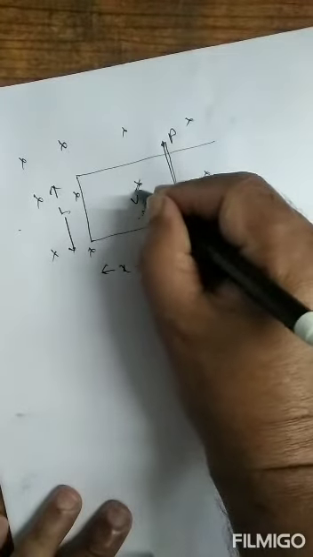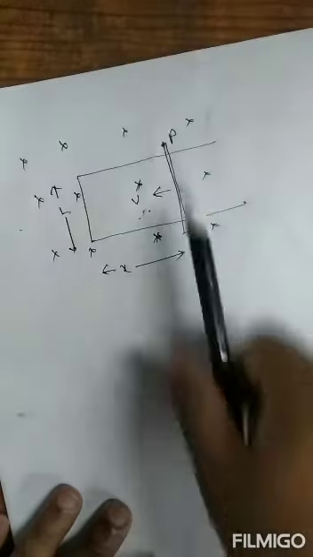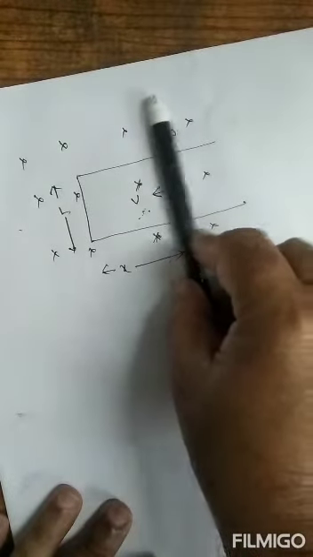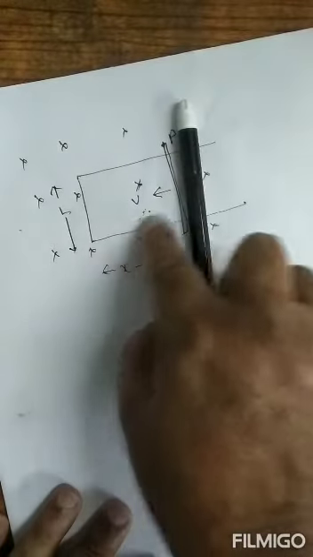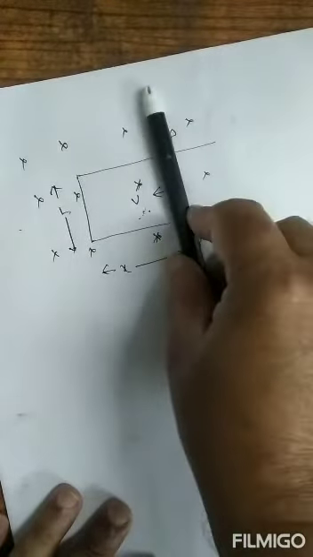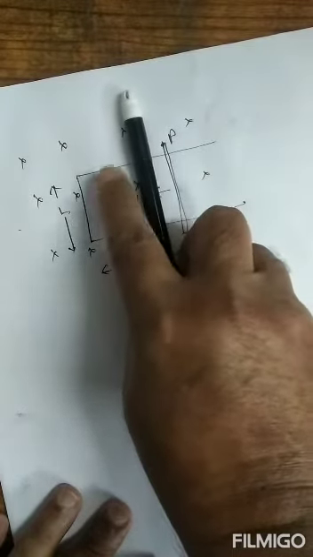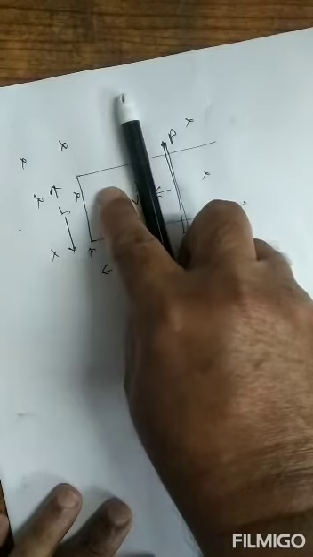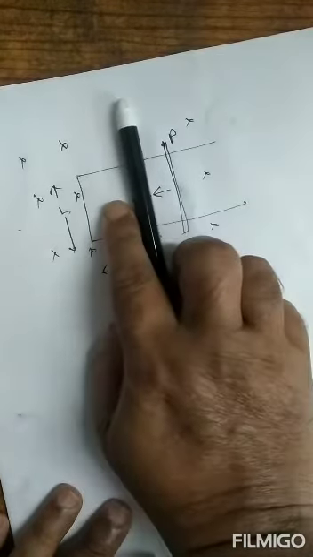Because the magnetic field is represented by putting a cross. So when this conductor moves towards the left with velocity V, the area of this rectangular loop decreases. As a result, the inward magnetic flux linked with this loop decreases.